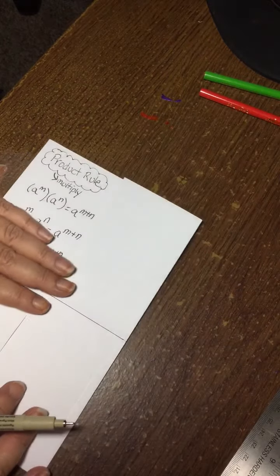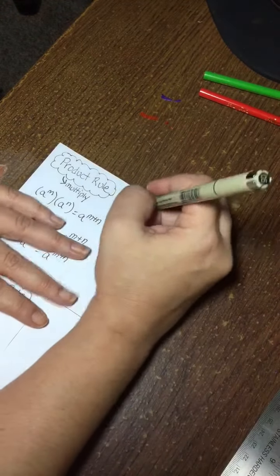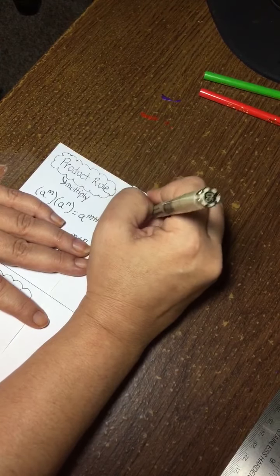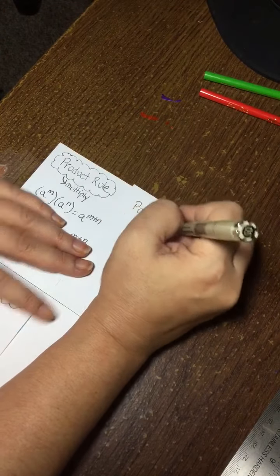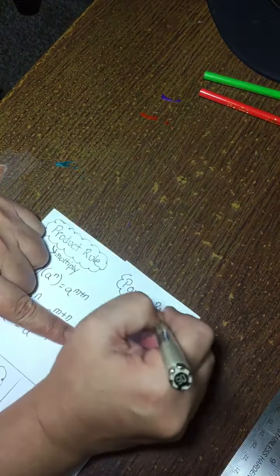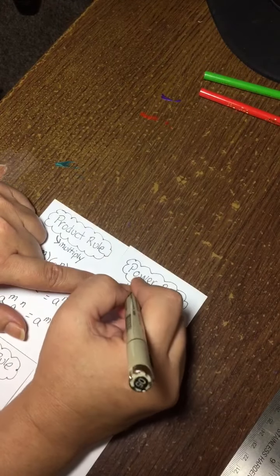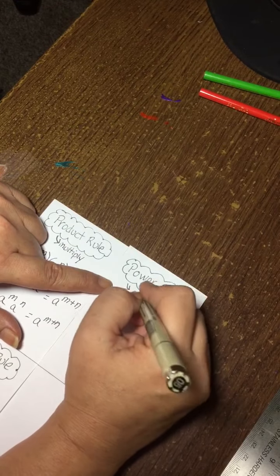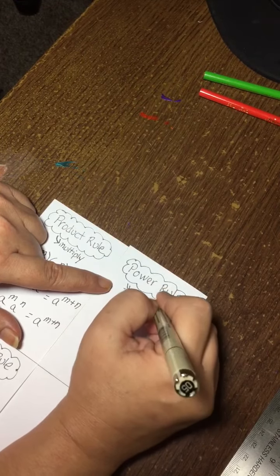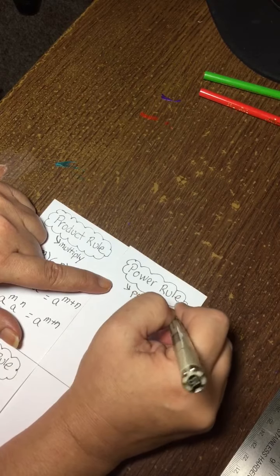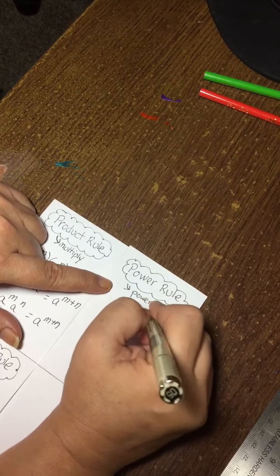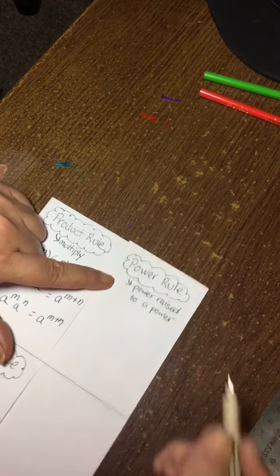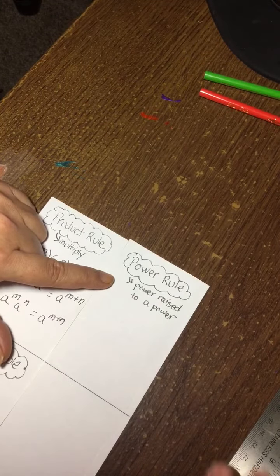The third rule we're going to talk about is power rules. This is the power rule. Put that in a little bubble. Power in this case is talking about when you're raising an exponent to an exponent. We call that raising a power to a power. I'll show you what I mean by that in just a second. So the power rule is a power raised to a power.